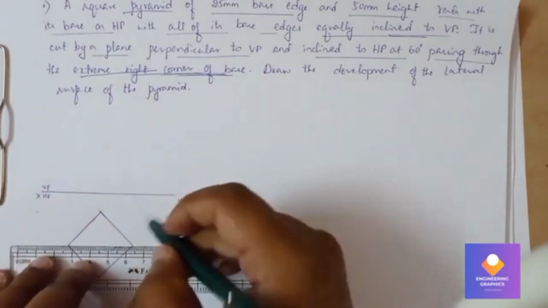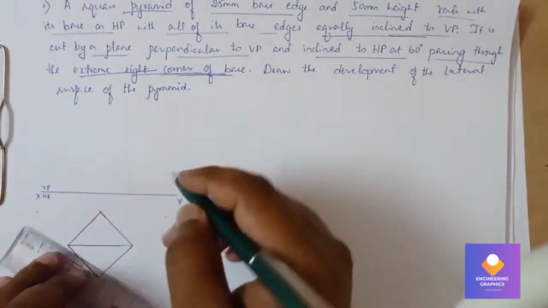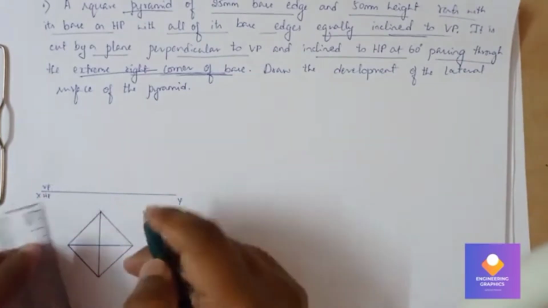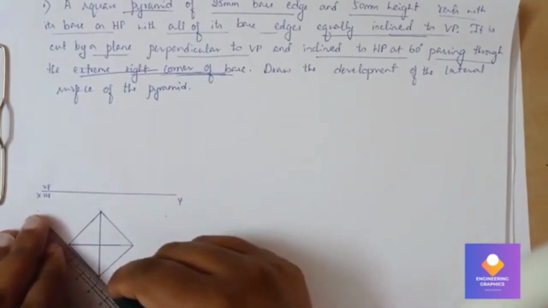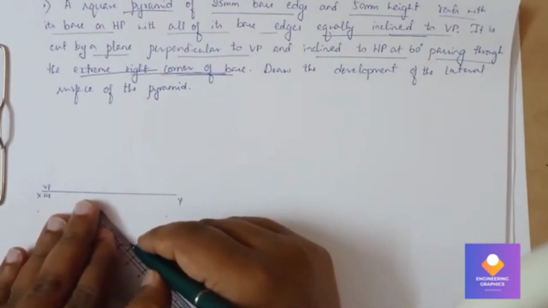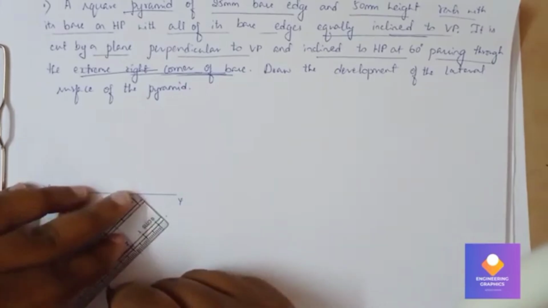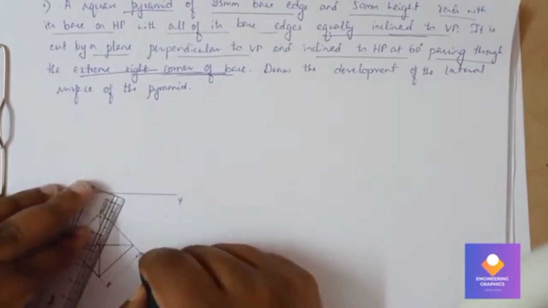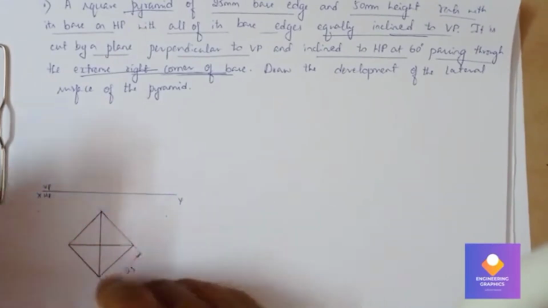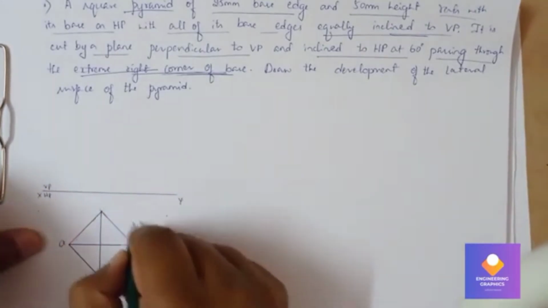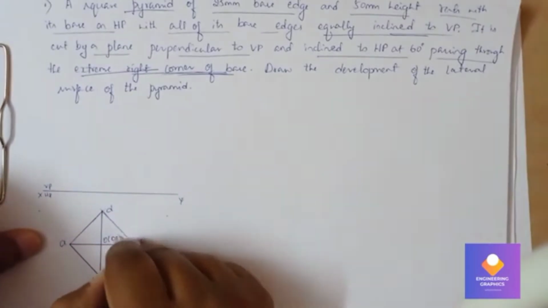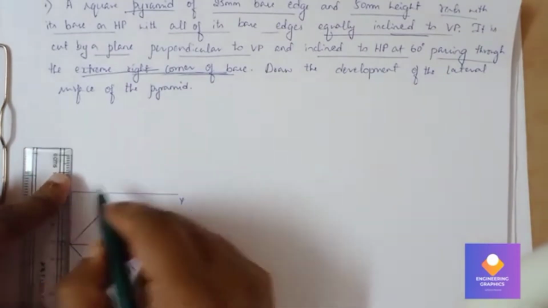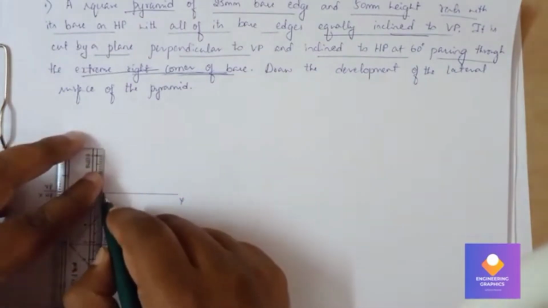So it is a square pyramid. We will be drawing thick lines, inside thick lines, as the slant edges. Mention the dimension on one side. So the dimension will be 25 mm. Mention the naming A, B, C, D, as it has a bottom face, and O1 is the center of the axis. So project upward to complete the front view.